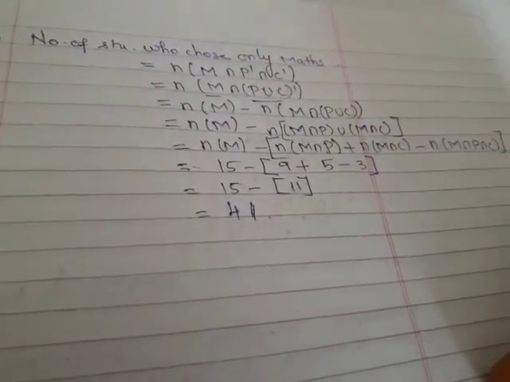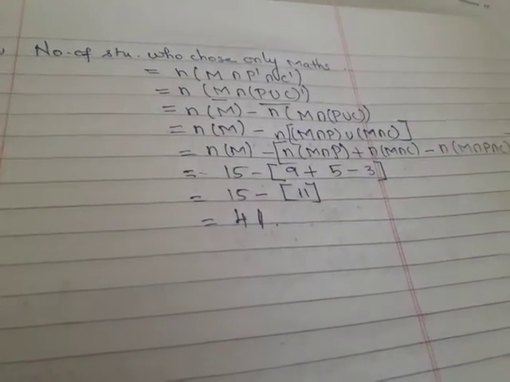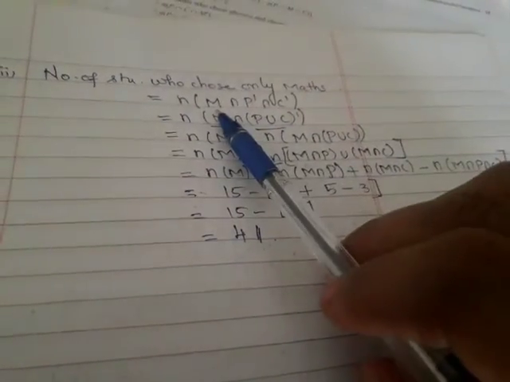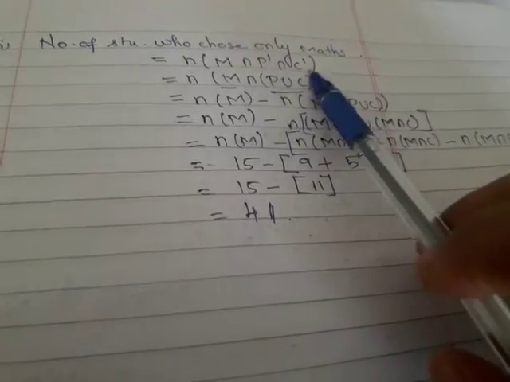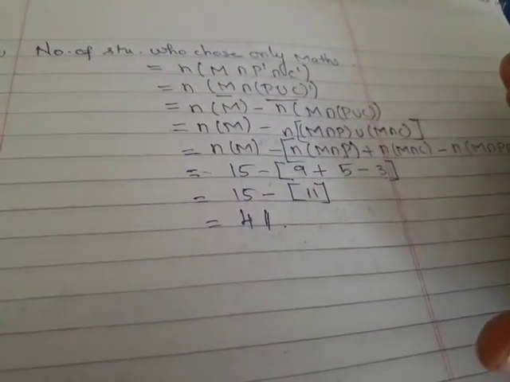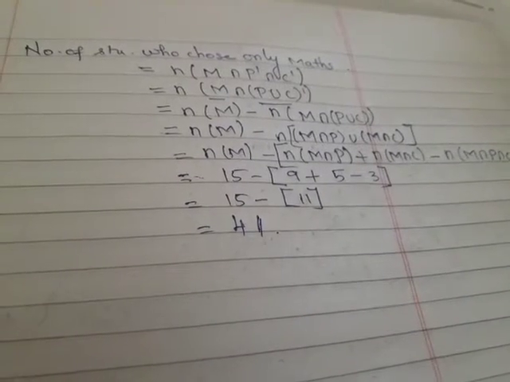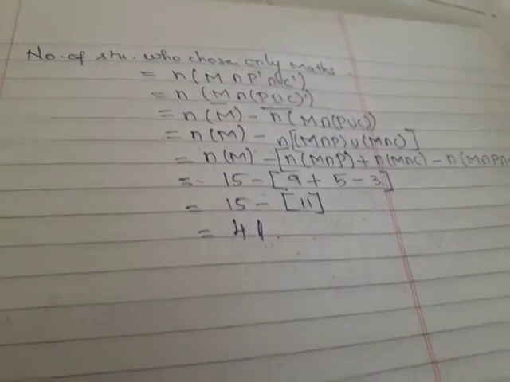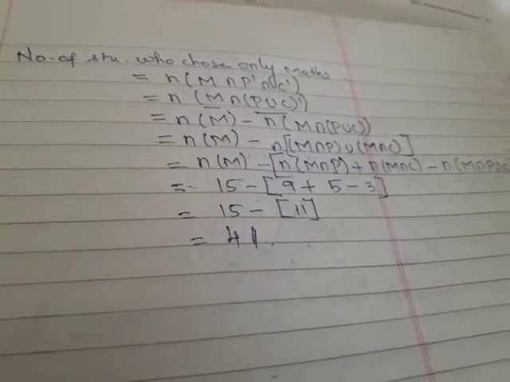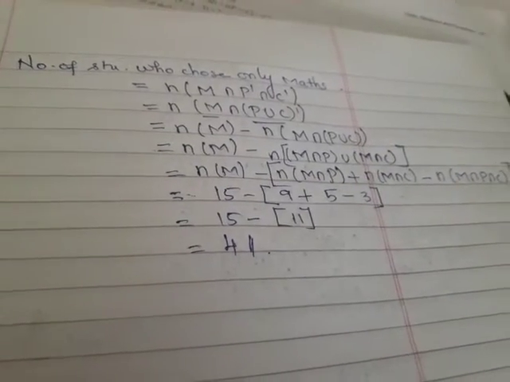Hope you understood. First, whichever subject you are choosing, take that subject as it is and the remaining things as complements. This is not only with this problem. Anyhow, you are going to get a question involving three sets. The three sets can be of any type, subjects or games or favorite color or food or whatever data it may be.